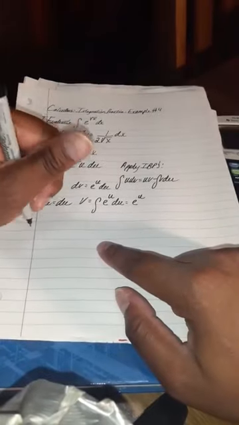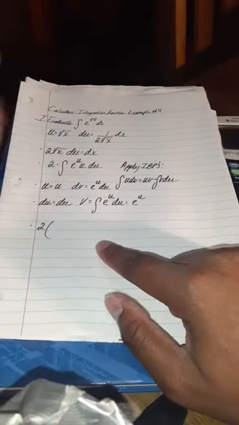So du is du, and then v is the antiderivative of dv. So it's going to be the integral of e to the u du, which we know is just e to the u. You don't have to add a plus c there. We'll add a plus c at the end. So don't forget about the 2 that was out there.